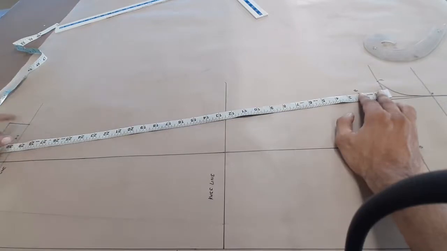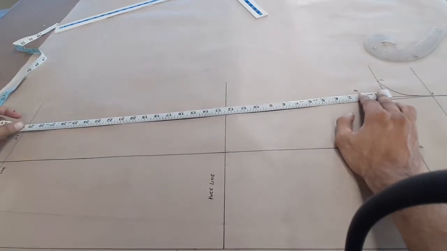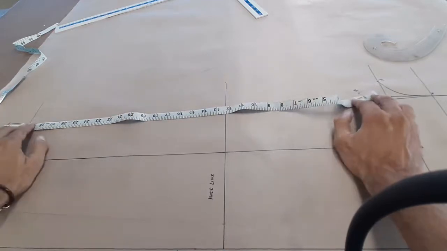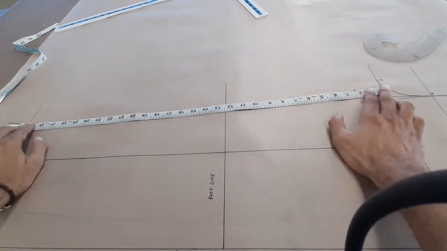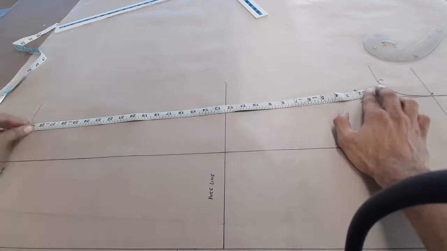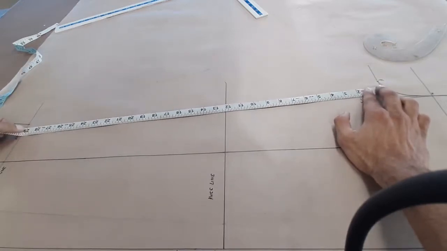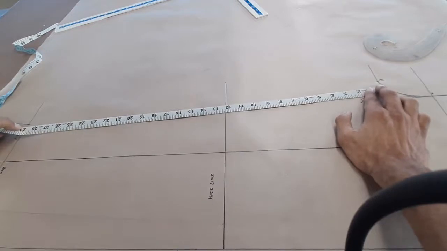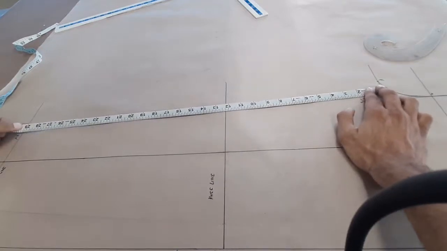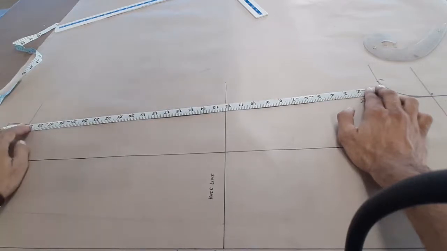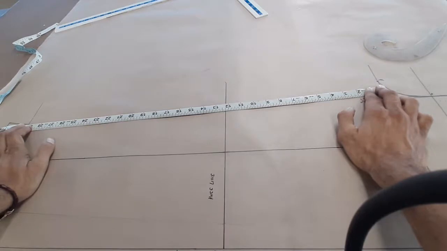This is my point, we have already made this point. I place my measuring tape here, on this 0.5 inch distance. One thing you need to ensure here is that your measuring tape should be straight, simply like this. It should be cut to cut on the point.